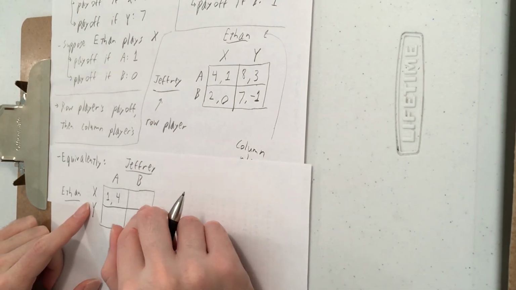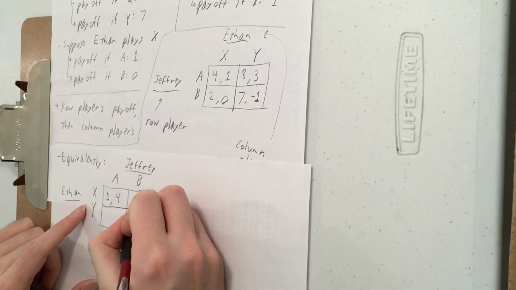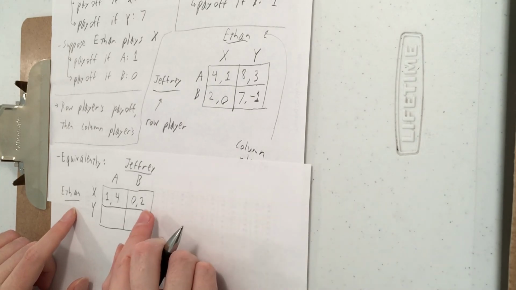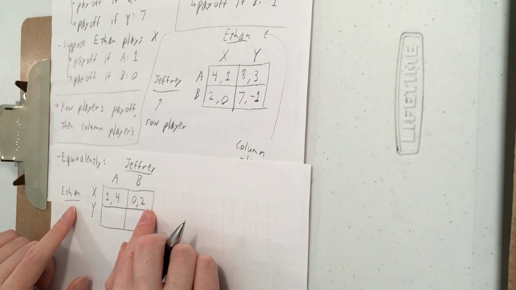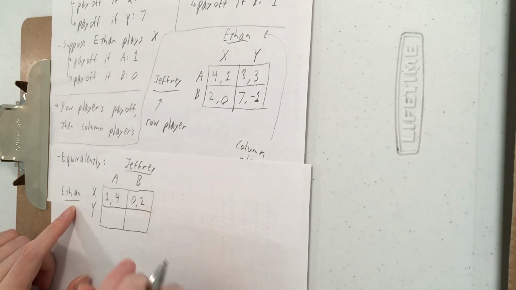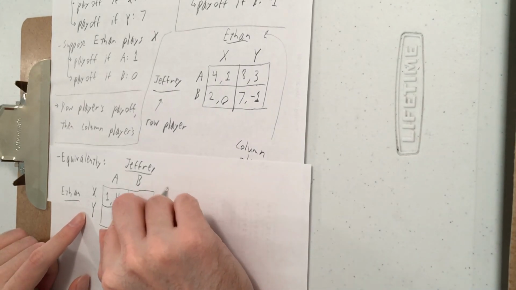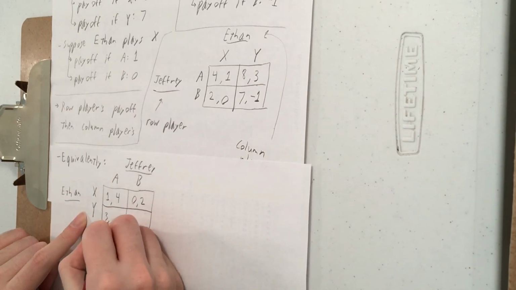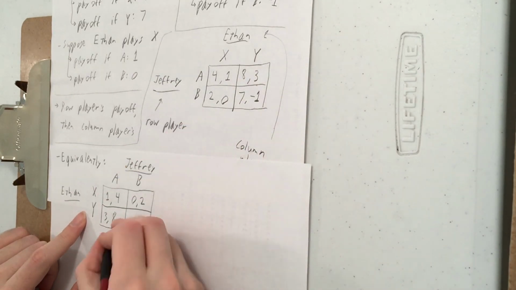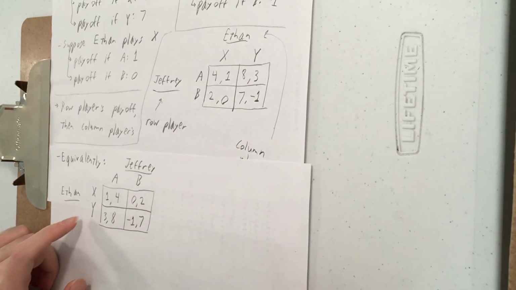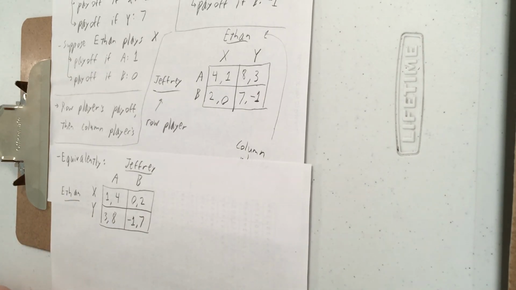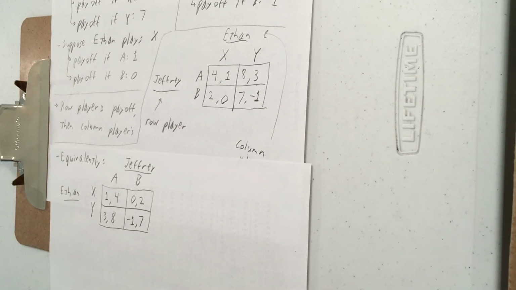So if BX happens, we got to flip those payoffs. Again, that's because now we've flipped who's the row player and column player. So now it's 0-2 instead of 2-0. And then if AY happens, then Ethan gets 3 and Jeffrey gets 8. Again, just gotta flip it. And we also have -1, 7 over here. So that's how I can rewrite the game.